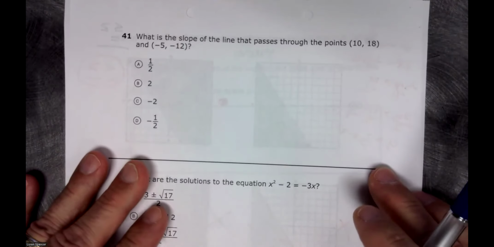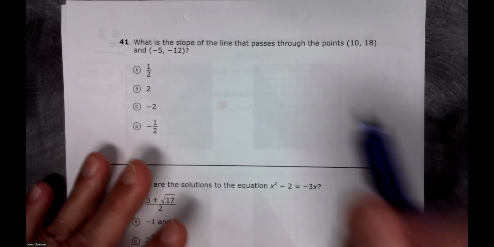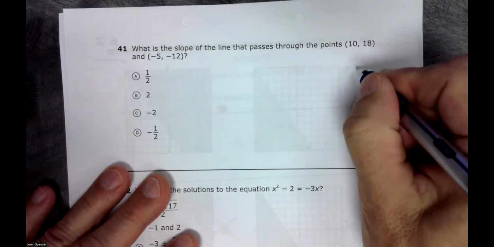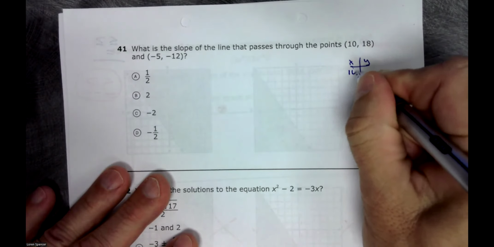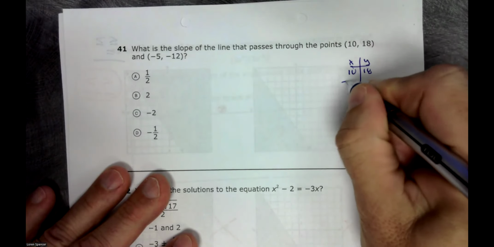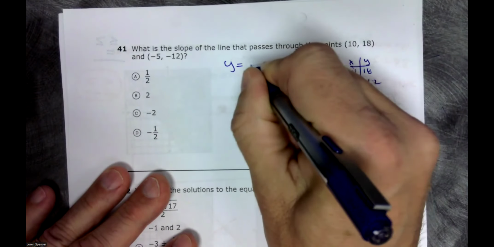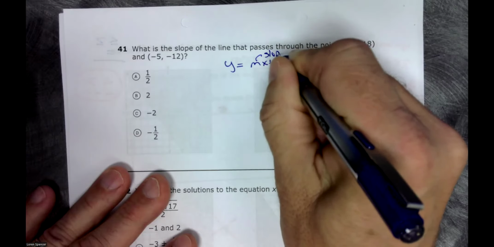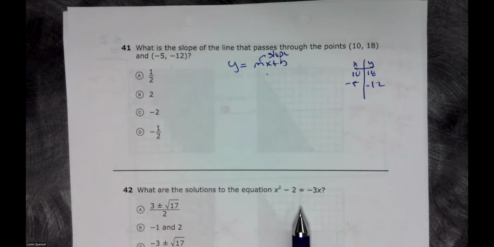Number 41, what is the slope of the line that passes through these 2 points? Easiest thing they do is to plug this into Desmos. And basically, I'm going to say, you know what? This is my x, this is my y. So I have a 10 and an 18, and I have a negative 5 and negative 12. And I'm going to get y equals mx plus b, and that's my slope, and that's what we're going to be looking for. So let's switch over to Desmos and do that quickly.